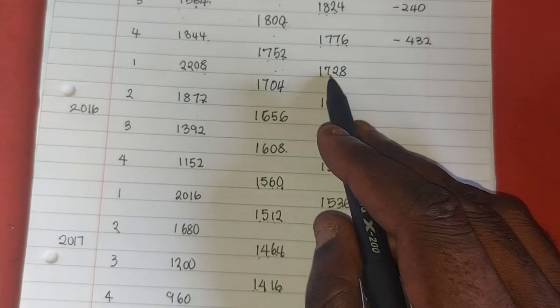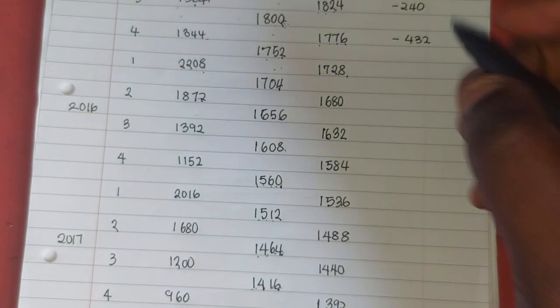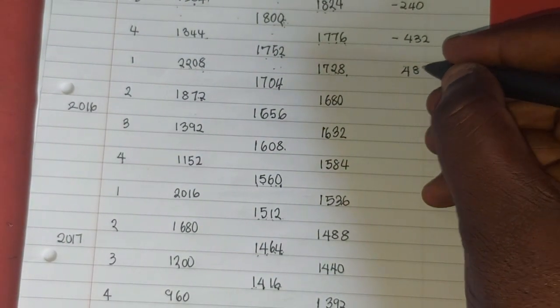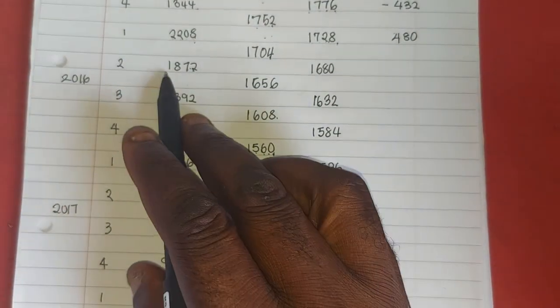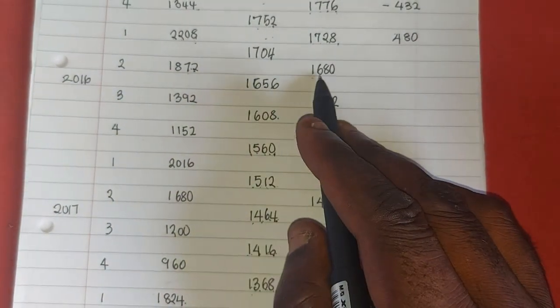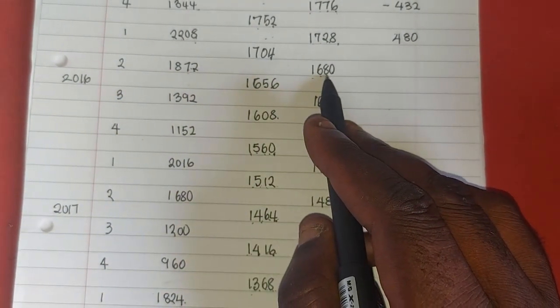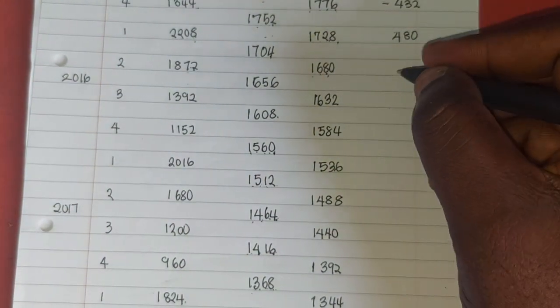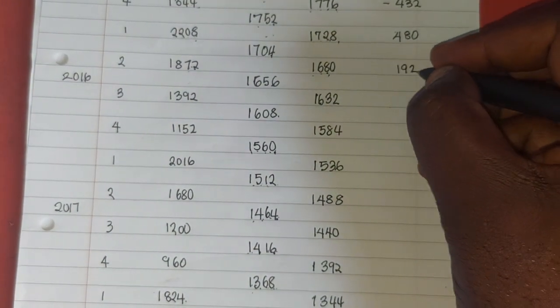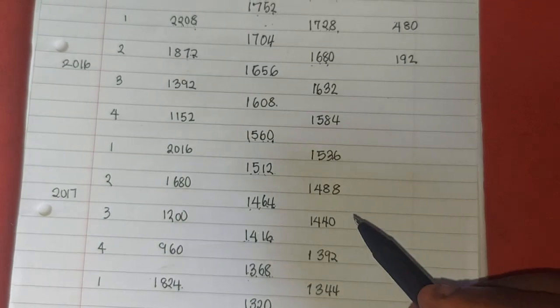2208 minus 1728, and that gives 480. All right, 1872 minus 1680, and that gives 192. You continue in that manner.